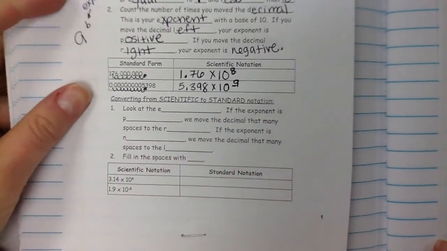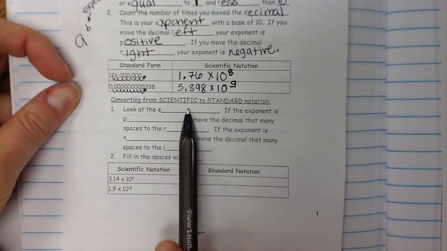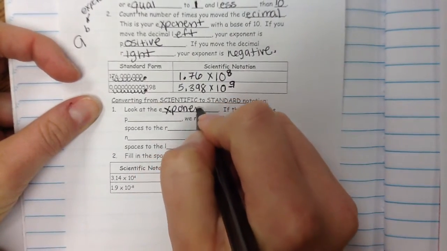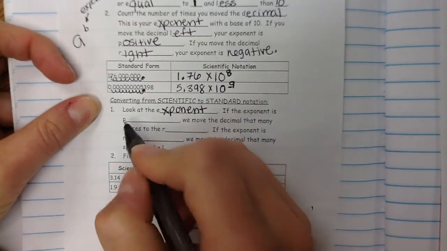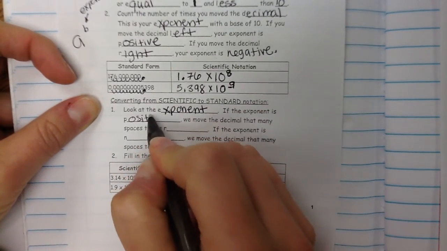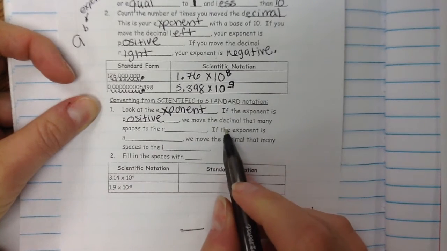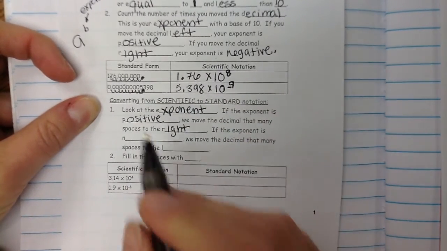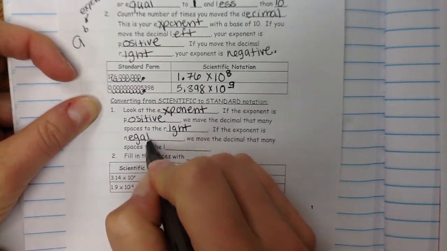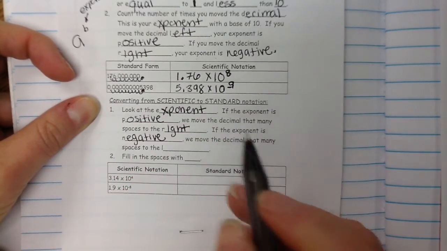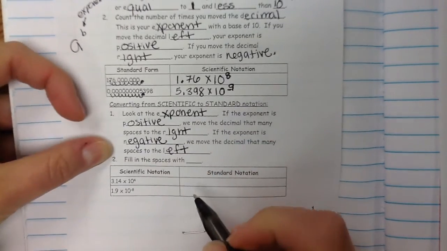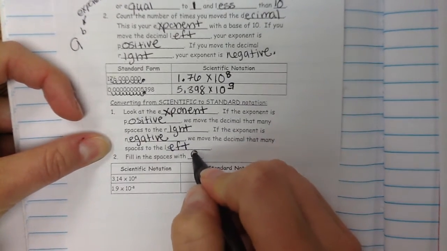Quick review for converting from scientific to standard. The first thing we do is we look at the exponent. If the exponent is positive, we move the decimal that many places to the right. If the exponent is negative, we move the decimal that many places to the left. And we fill in any of the empty spaces with 0.